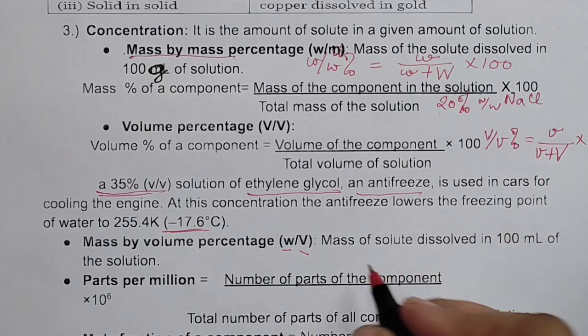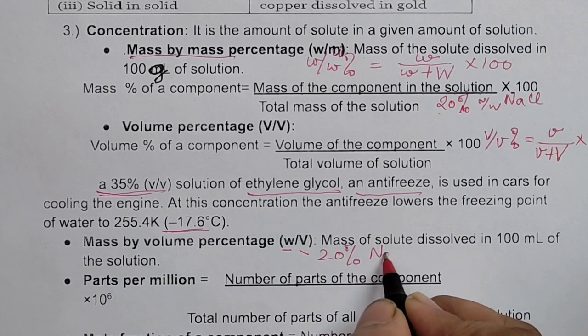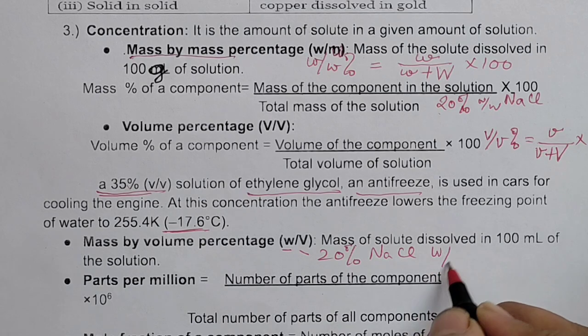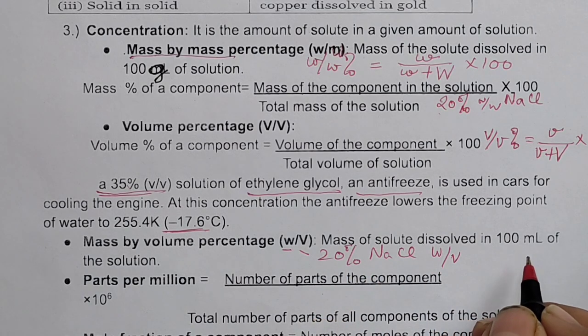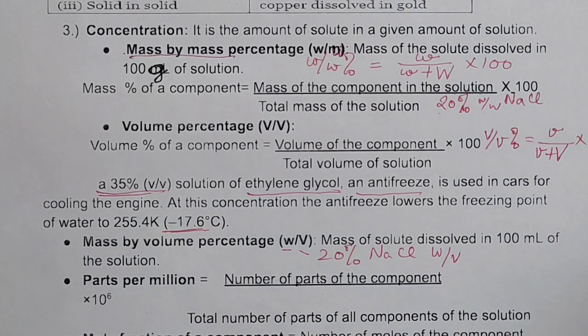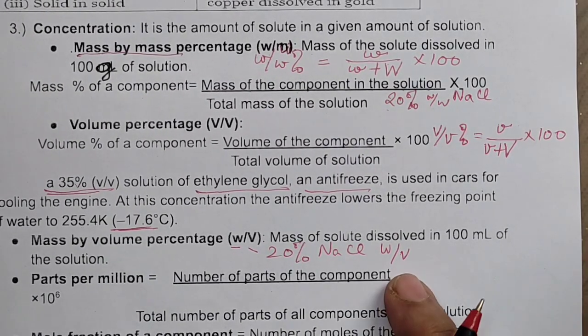For example, if I say 20% NaCl weight by volume is given, you will say 20 grams NaCl is dissolved in 100 ml solution. So the solute is in terms of mass, you are dissolving in liquid solvent, and the volume is to be written as 100, right?